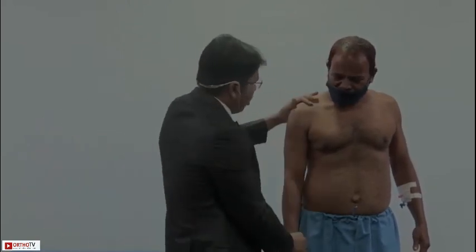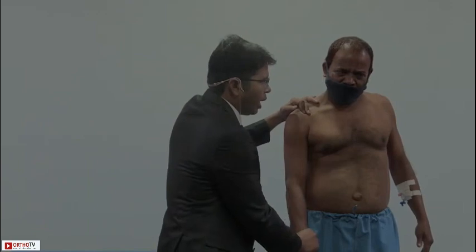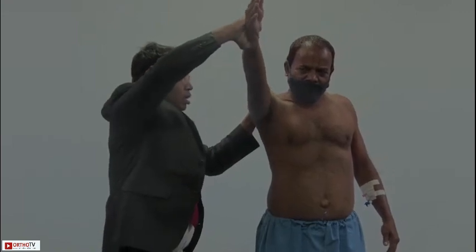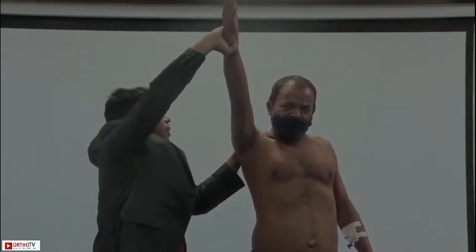Now I will proceed to the special tests. Special tests are mainly divided into impingement tests, tests for tendinosis, tests for checking the stability, and tests for checking the strength of the rotator cuffs. In the impingement tests, I will demonstrate the Neer impingement test, where I fix the scapula with one hand and slowly do the passive elevation of the shoulder.